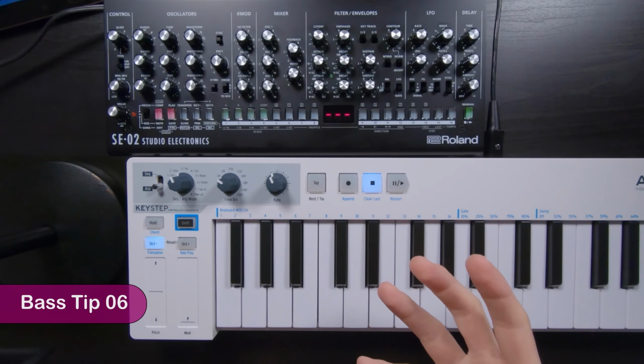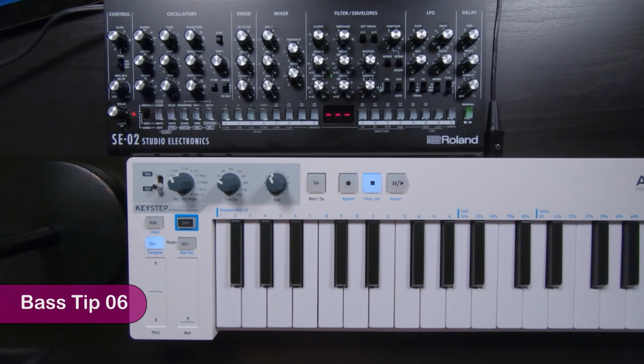Another great thing you can add on your bass is glide. So let's take a look at the parts we have. And let's just add glide. So here's without.